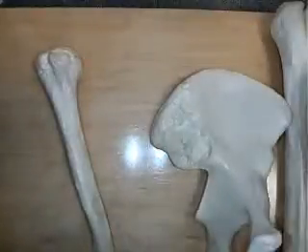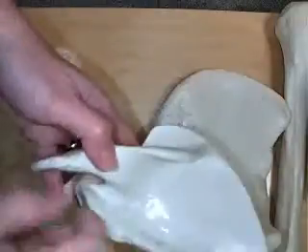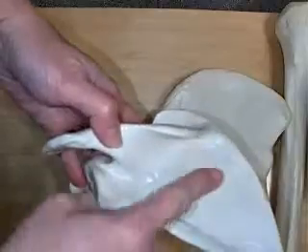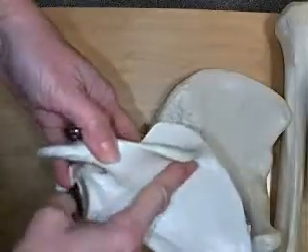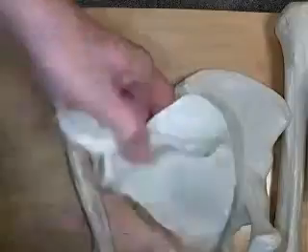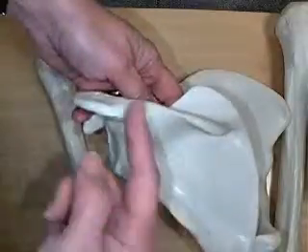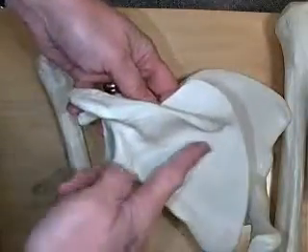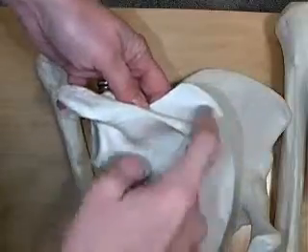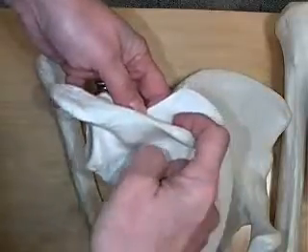The second word is fossa. Fossa is a shallow depression, a basin-like depression. This would be a fossa, and this would be a fossa on the scapula. This is actually the spine of the scapula, so this is the infraspinous fossa and the supraspinous fossa.